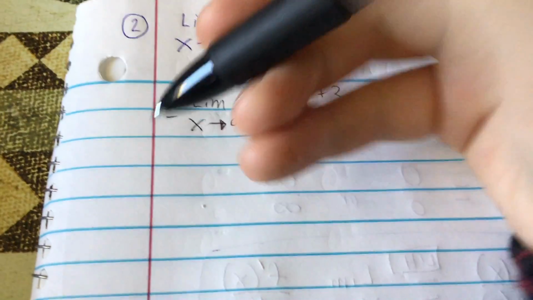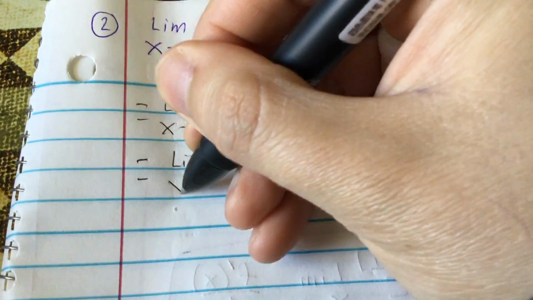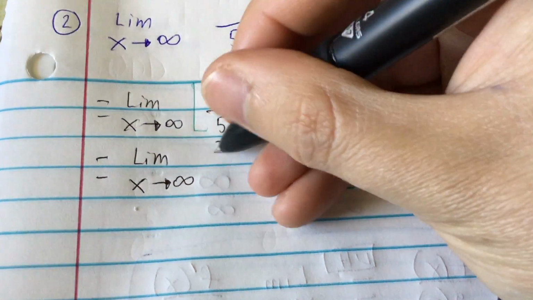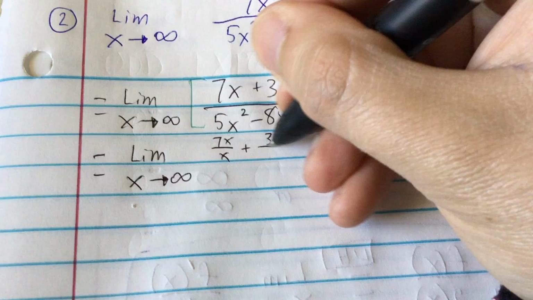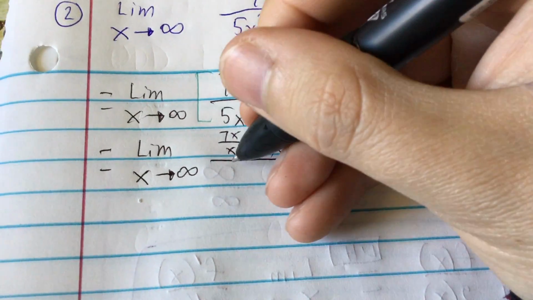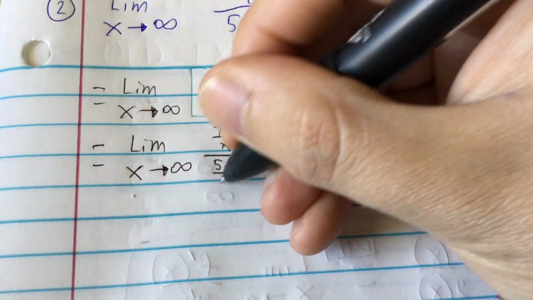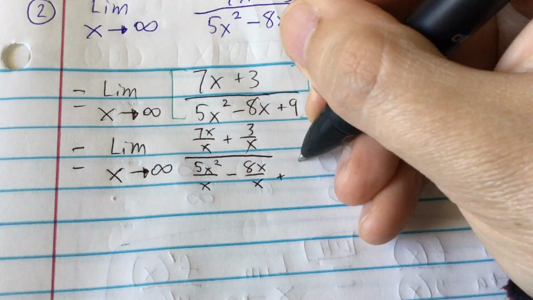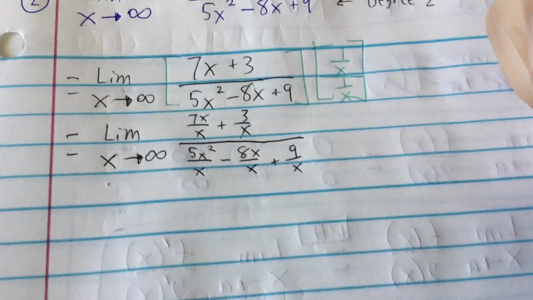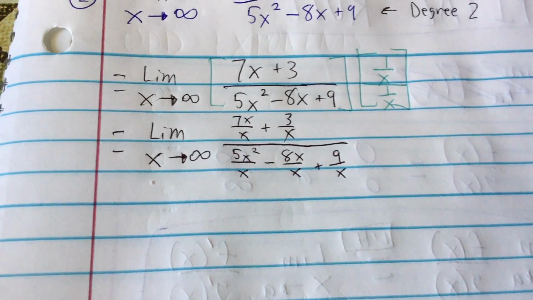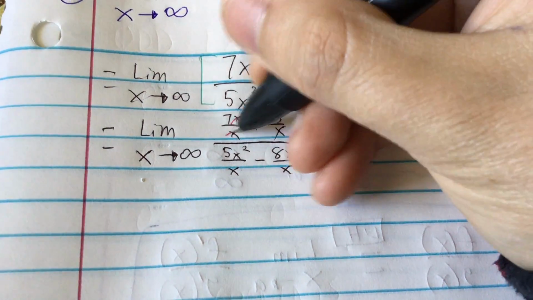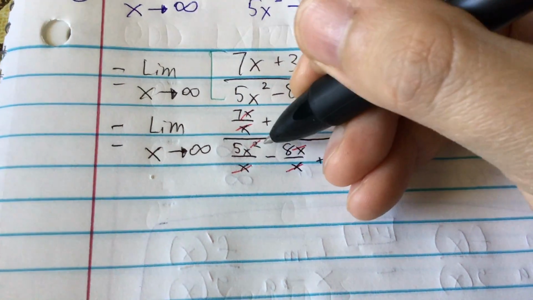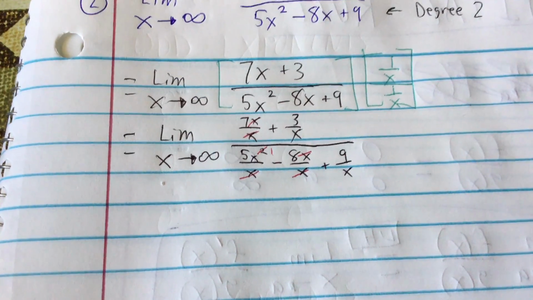Because now I get the limit as x approaches infinity of 7x over x plus 3 over x over 5x squared over x minus 8x over x plus 9 over x. All right, let's do some canceling out. x over x cancels out, x over x cancels out, x squared over x leaves me with x to the first.